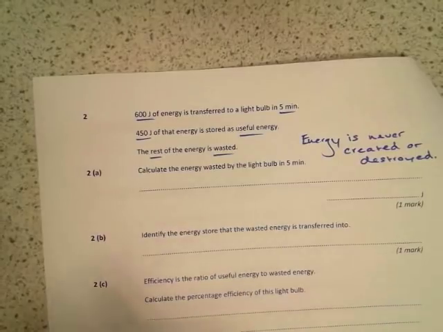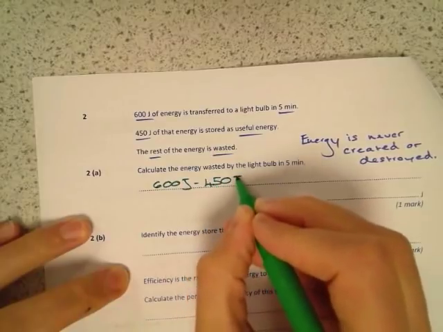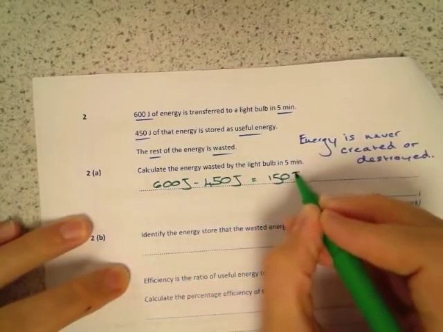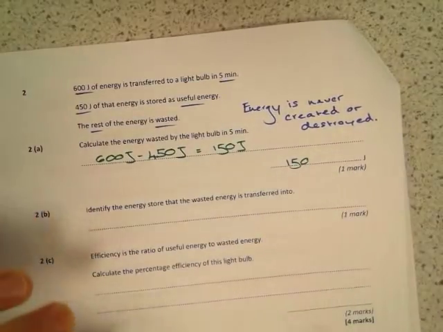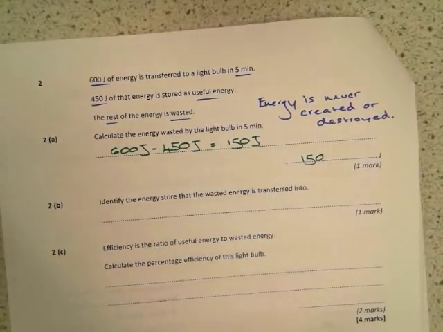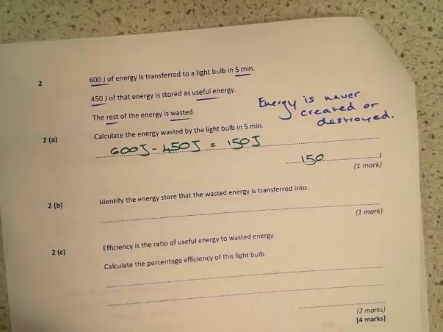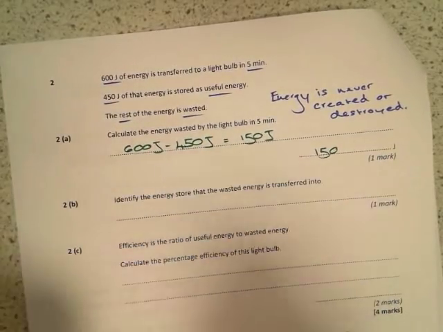To work out the wasted energy, we can simply do 600 joules minus 450 joules, and that's obviously 150 joules. We can write it down there as well, 150 joules. Now, it wants us to identify the energy store that the wasted energy is transferred into. If you have a think about it, you wouldn't go over and just grab a light bulb that's been on for 5 minutes, right? Why wouldn't you do that? You might get an electric shock, yeah, but it's also going to be really hot. All energy is eventually transferred to thermal energy. In this case, the thermal energy is not helpful. You don't turn a light bulb on for heat, you turn it on for light. The answer to that is thermal.